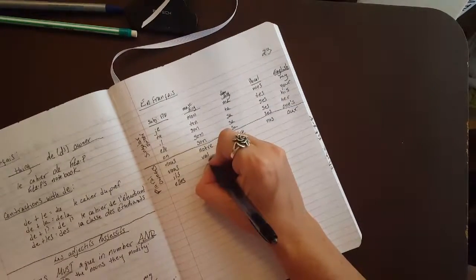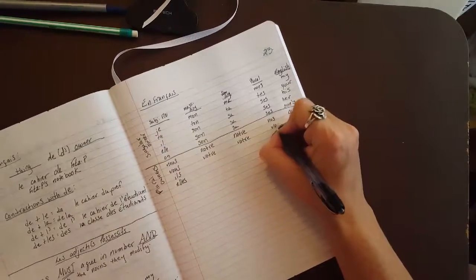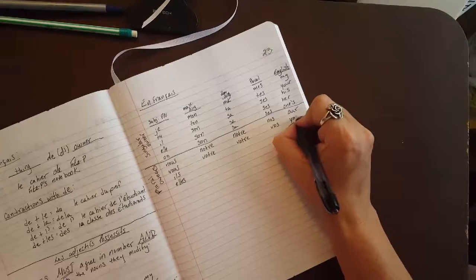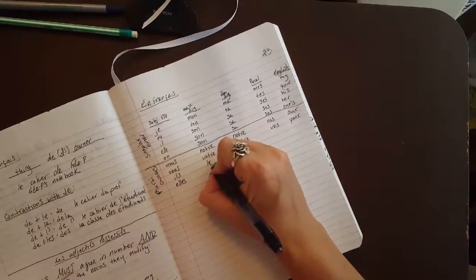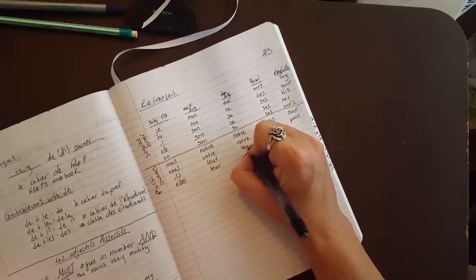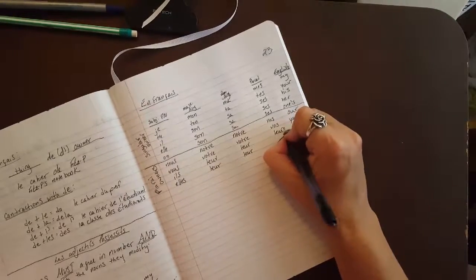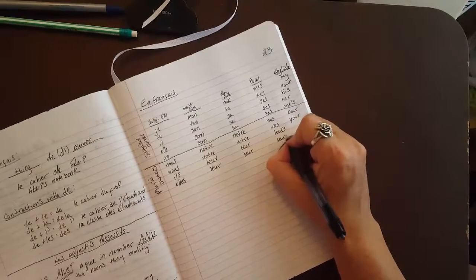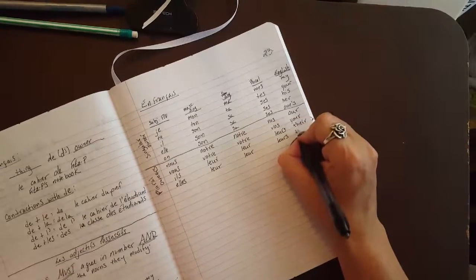For vous, it's votre, vos, meaning your stuff belonging to vous. And for ils and elles pluriel, it's leur, and leurs avec un S, le pluriel. And these both mean their stuff. Okie doke.